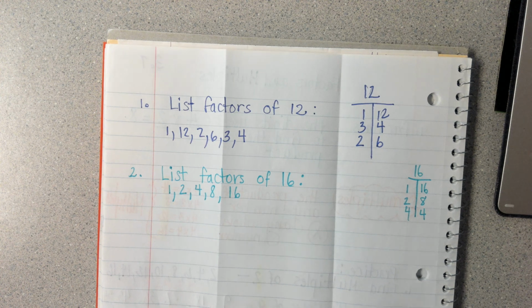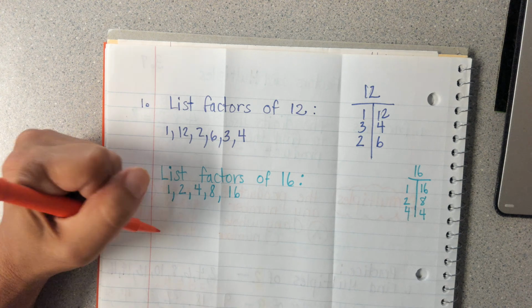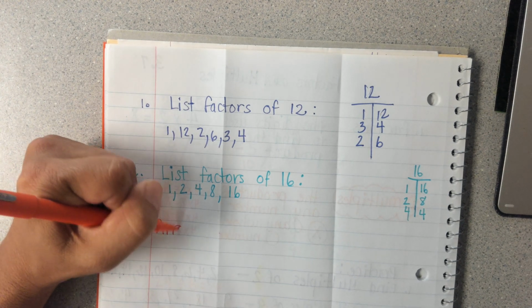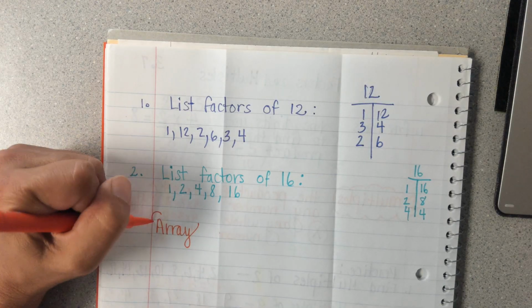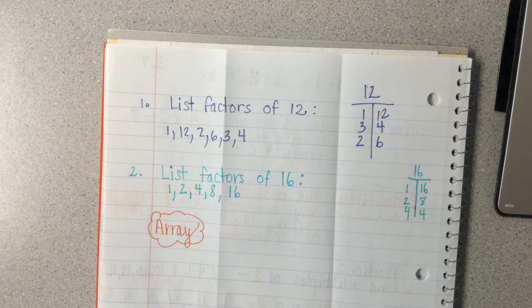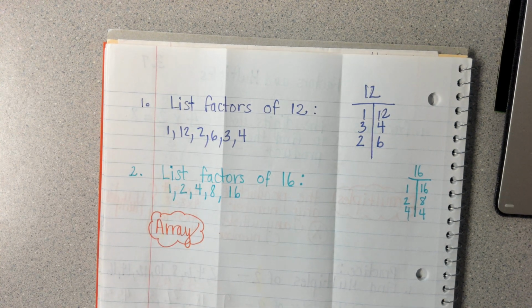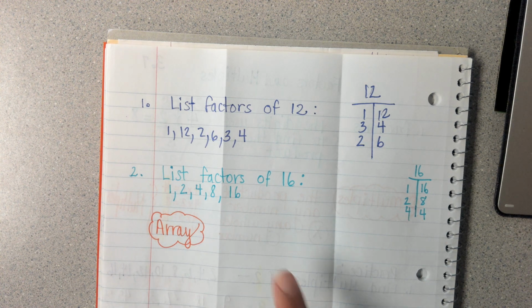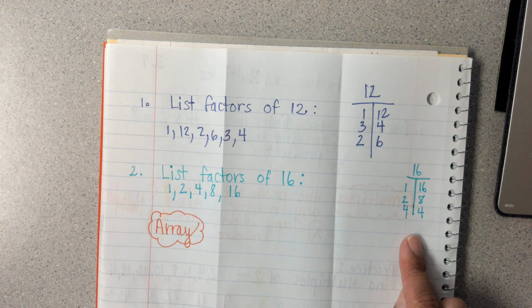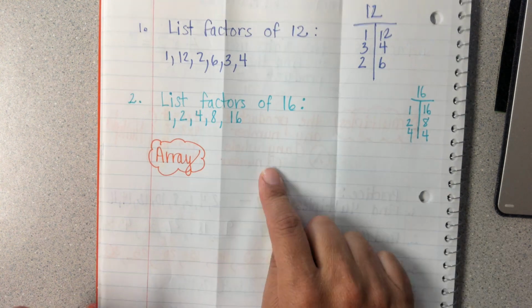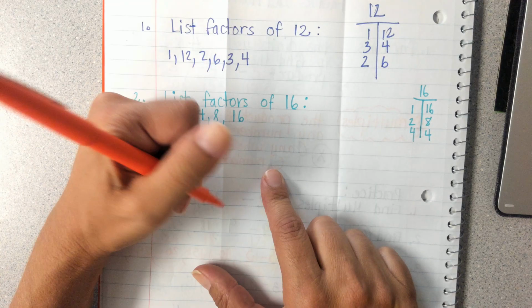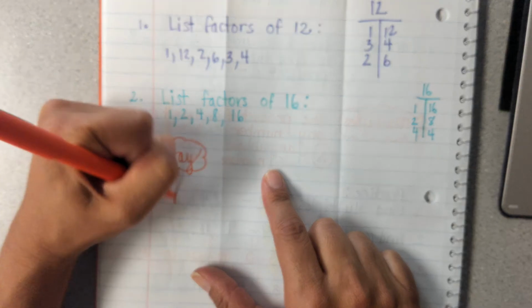One last thing to show you, and it's a review of an array. I know you know what arrays are. They're rows and columns arranged into equal groups. Really quickly, before I write that definition, I'm just going to show you possible arrays for the number 16. So my definition will go here, but I'm going to make arrays for 16.